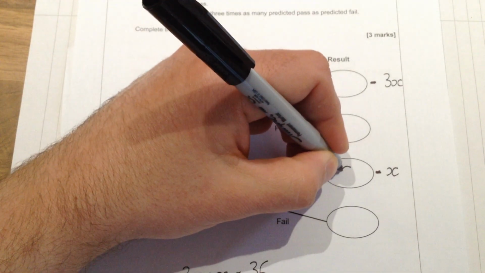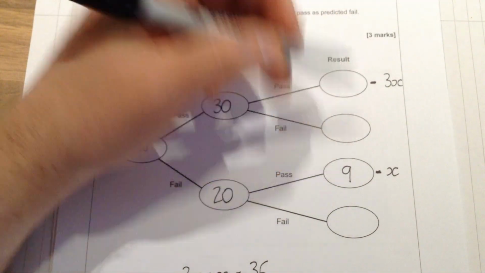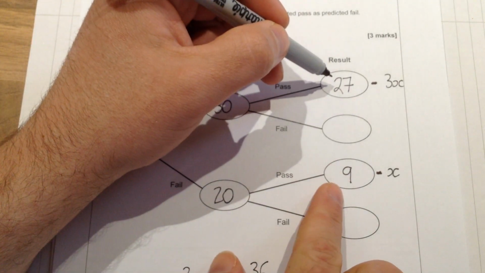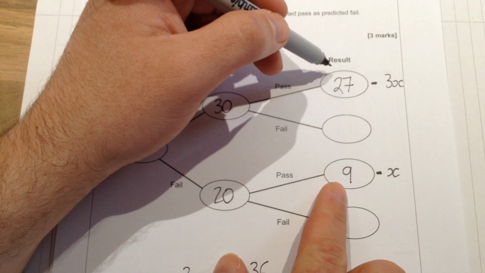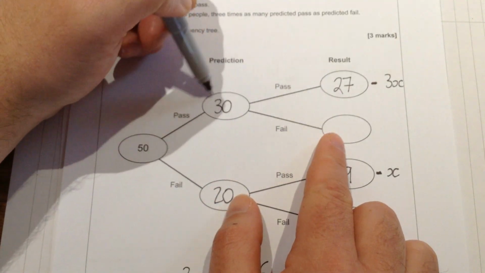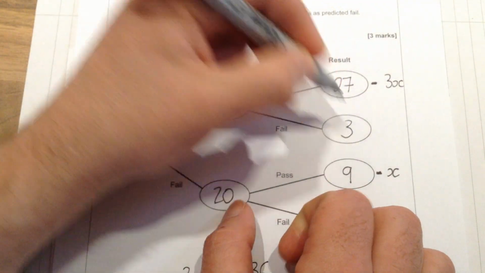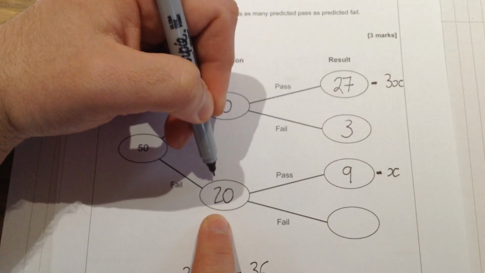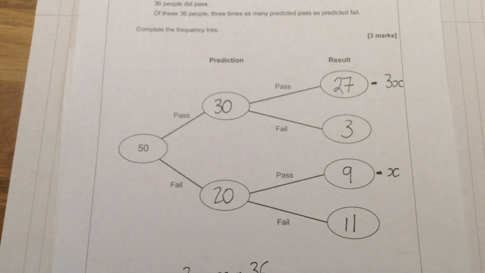So we can put 9 into that bit there. 3x, so 3 times 9, is 27. As a little check, these two needed to add together to make 36, and 27 plus 9 is 36. We've then got these two other sections to do. With 30 people split here, 27 and 3 would add together to make this 30. And then 20 people are in this section, 9, and therefore 11 would have to go in there.